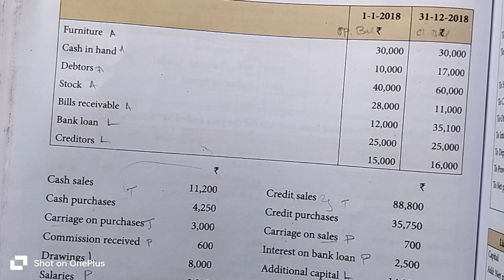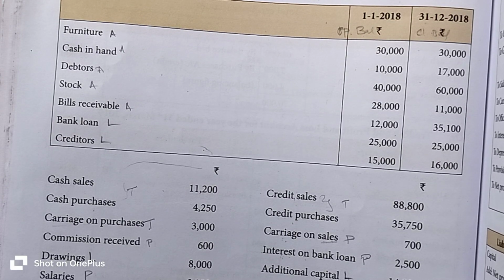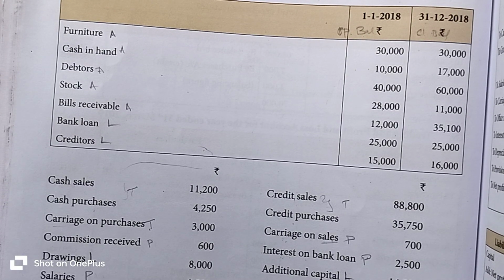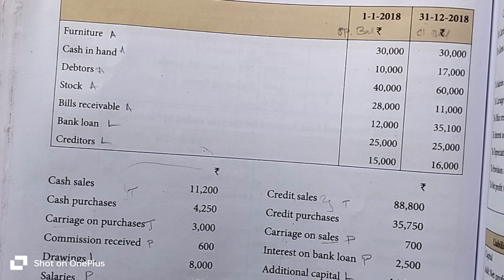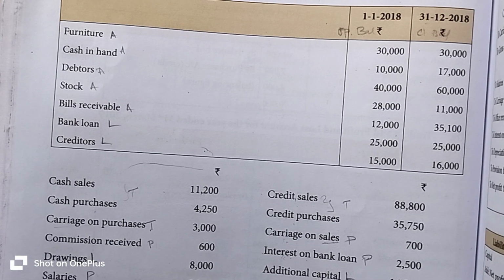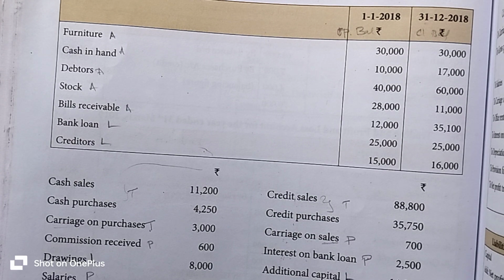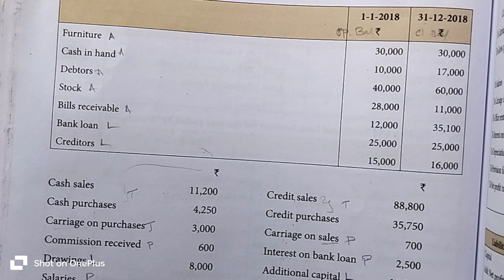Rate of depreciation, this is an adjustment, will appear in two places in the final accounts. Written rate of depreciation of furniture: depreciation is a loss, it goes to profit and loss account, and it also appears on assets because furniture is an asset. So you have to subtract 5% depreciation on furniture on the asset side.